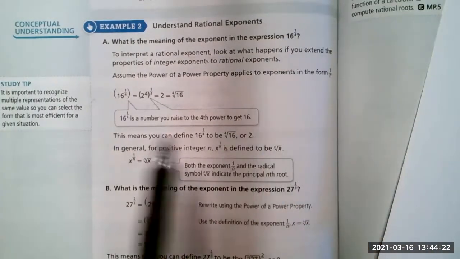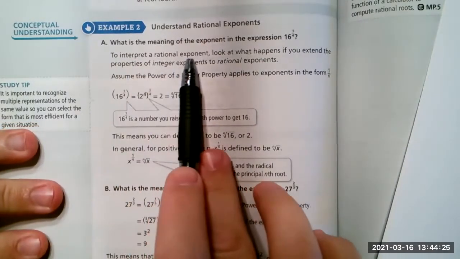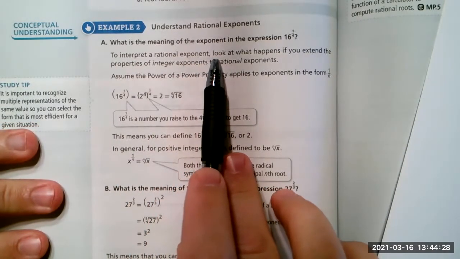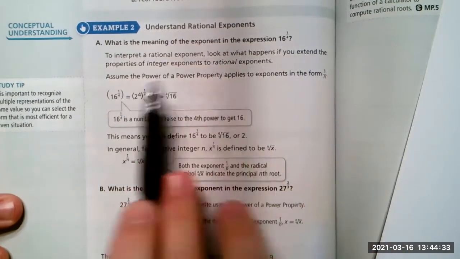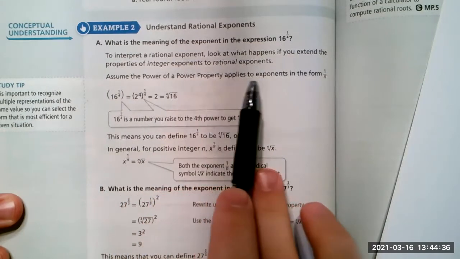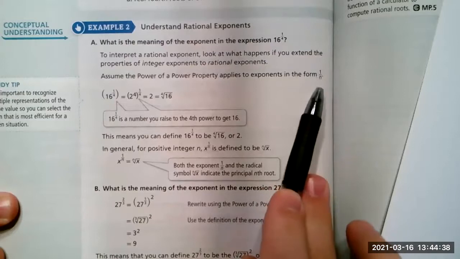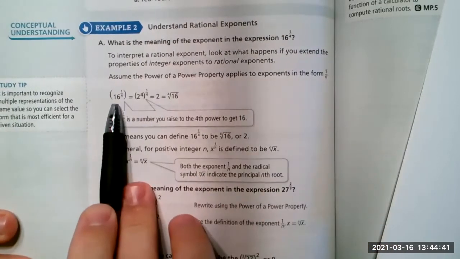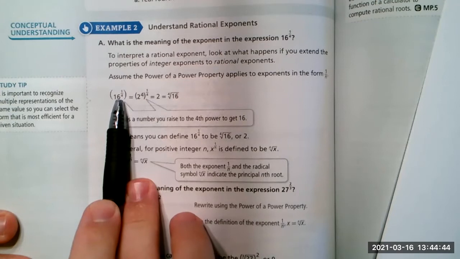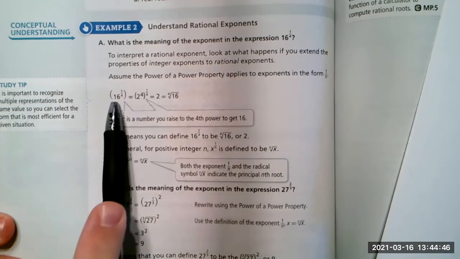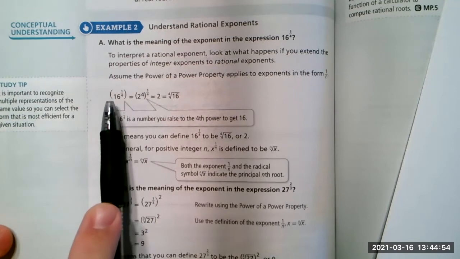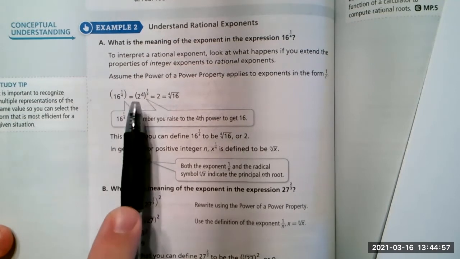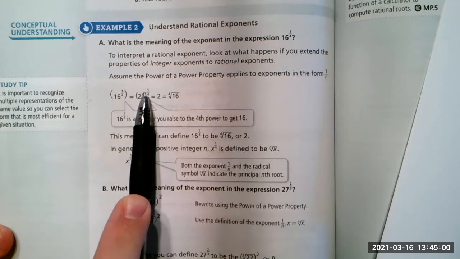So let's see, I think that's what they're essentially getting at here. To interpret a rational exponent, so basically an exponent that's a fraction, look at what happens if you extend the properties of integral exponents to rational exponents. Assume the power of a power property applies to exponents in the form of 1 over n. So they're starting off with 16 to the 1/4. They're going at it a different direction. They're saying that instead of 16, they're going to write 2 to the 4th, because 2 times 2 times 2 times 2 is 16. So instead of 16 to the 1/4, they're saying 2 to the 4th to the 1/4.